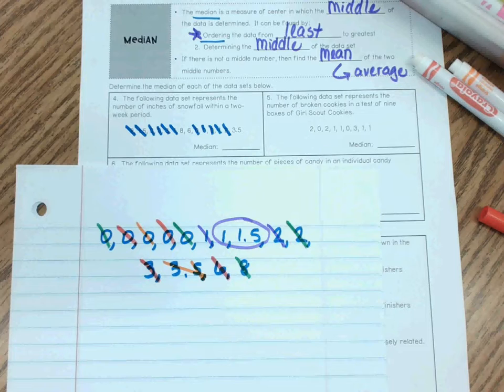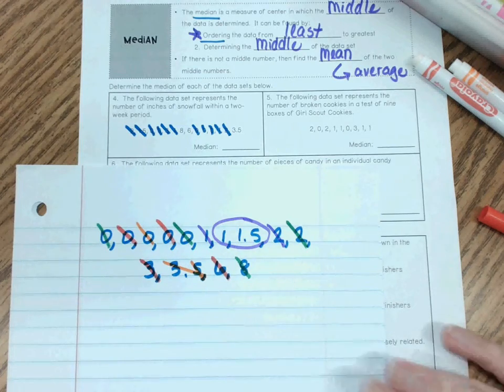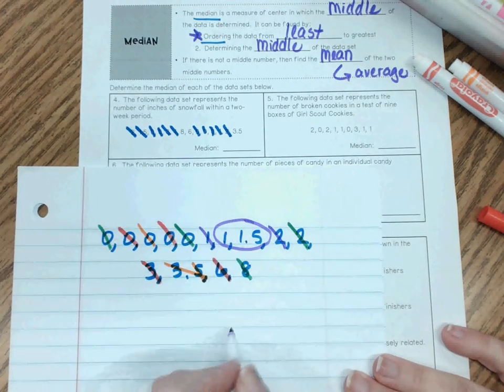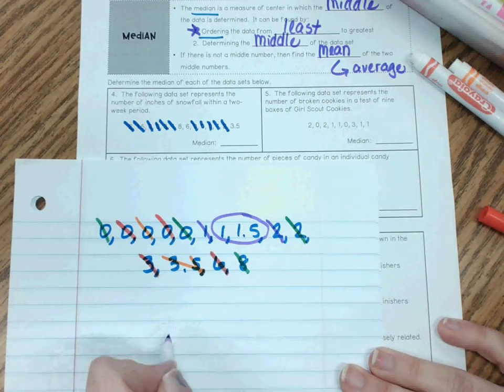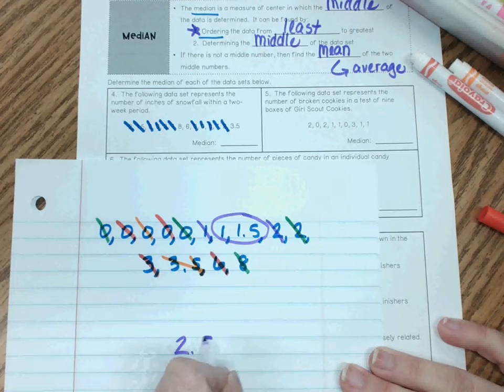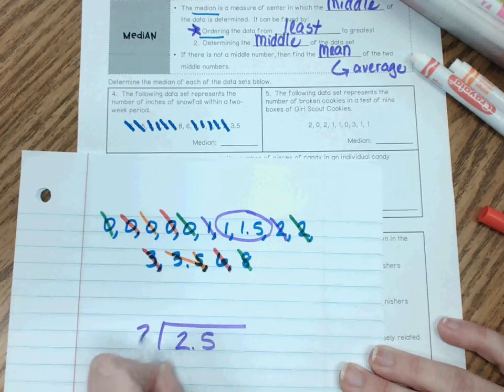So what I want to do is kind of think about what is halfway between 1 and 1.5. What is halfway between having $1 and $1.50? And if you're not sure, what you can do is add them together. So 1.5 plus 1 would be 2.5, and then divide by 2.